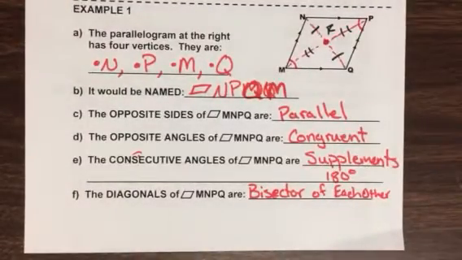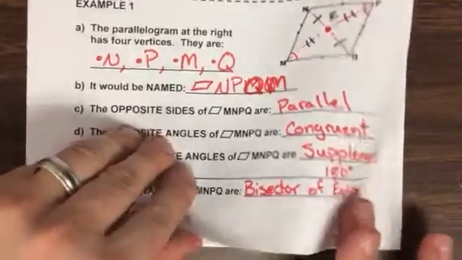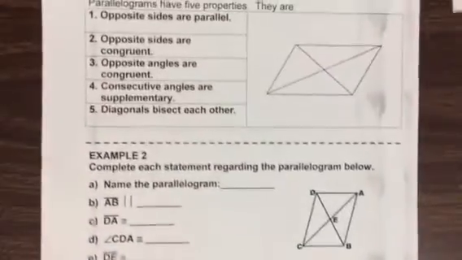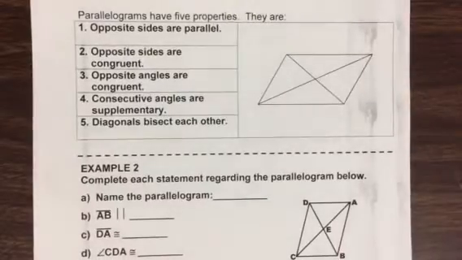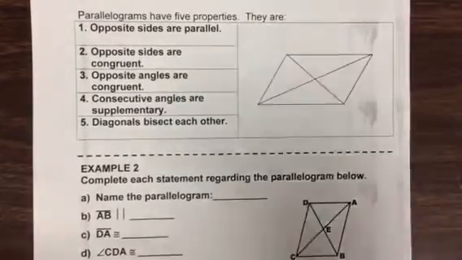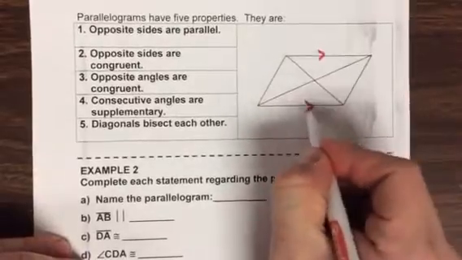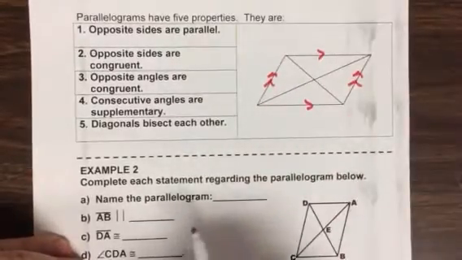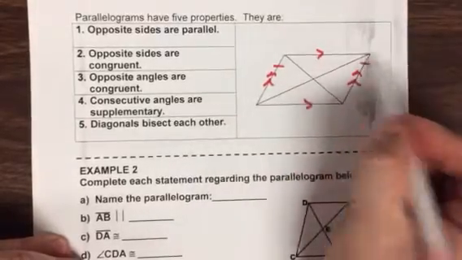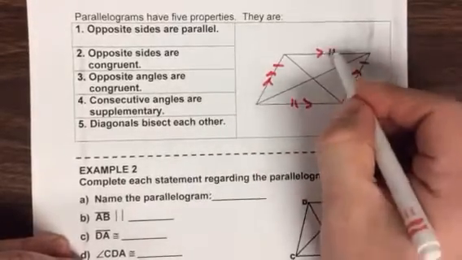So, some special things that we know about parallelograms. Flipping over onto the next page, we are going to talk about it in detail. Notice right here, stuff we've already talked about, opposite sides are parallel. I'm going to go ahead and mark my opposite sides parallel. Opposite sides are congruent. So I'm going to go ahead and mark opposite sides are congruent.